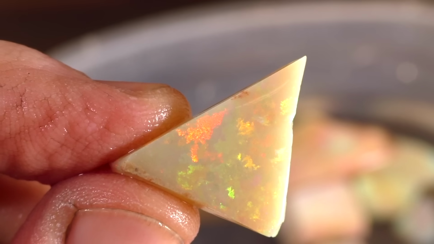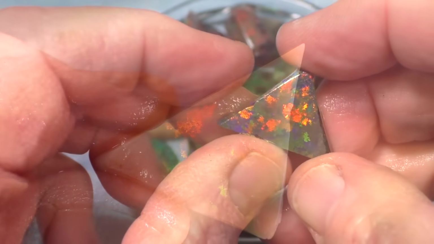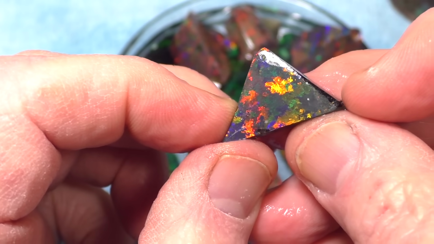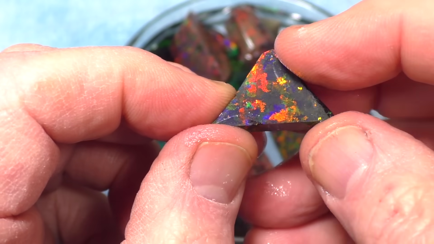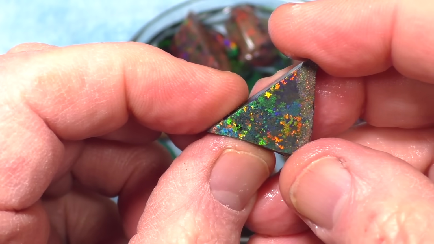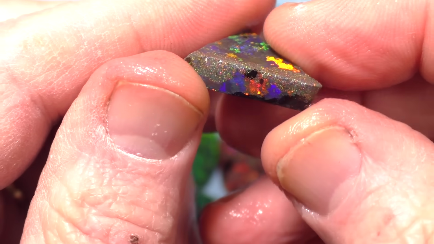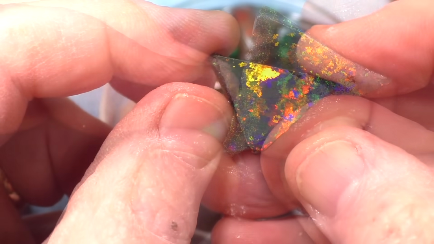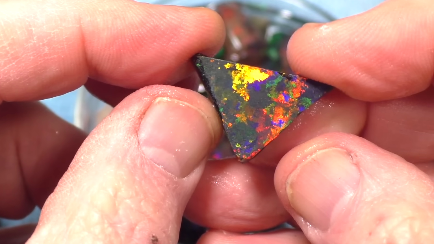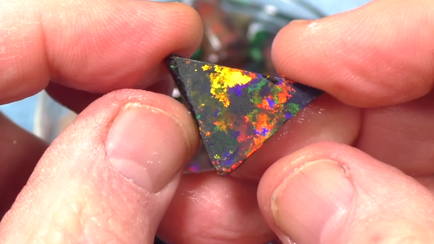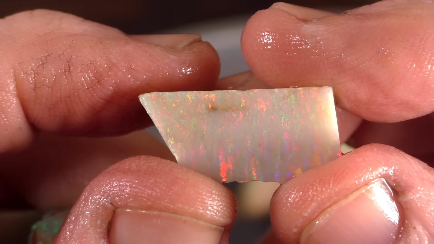This little triangular one was good like it was, but after treatment, it's just spectacular. Look at the deep red. The color is just astounding. This is among the best opal of any kind that I've ever seen.